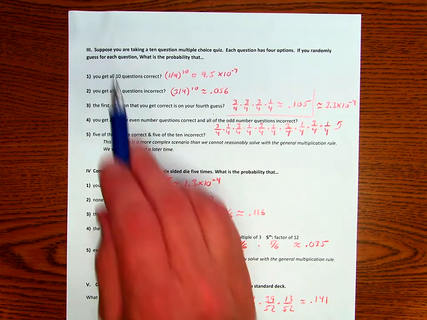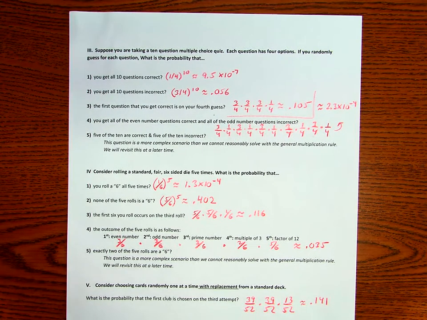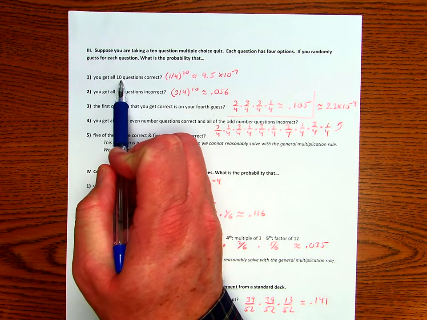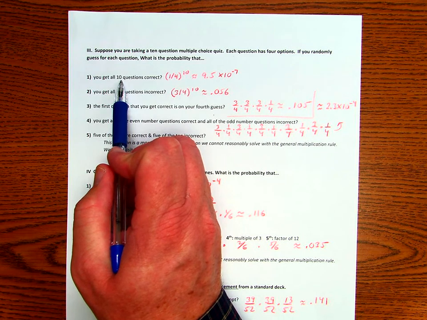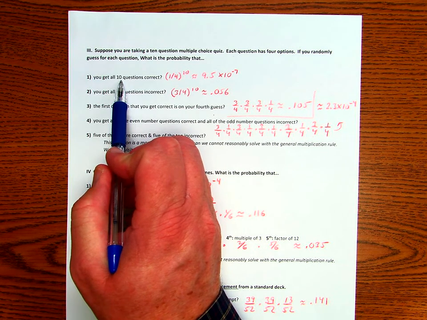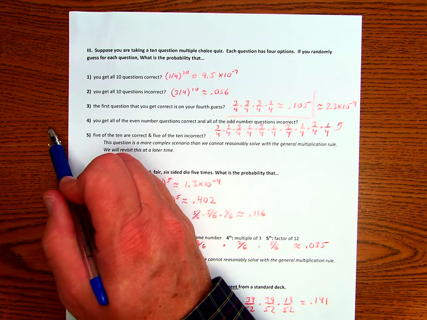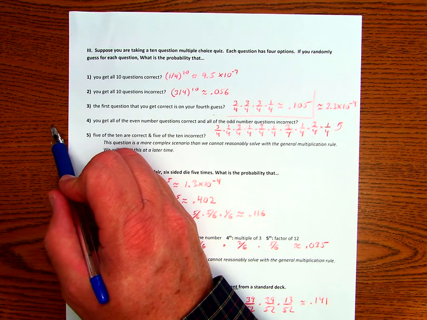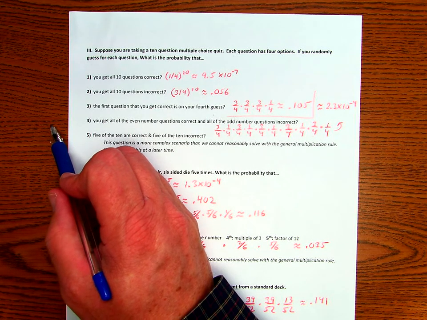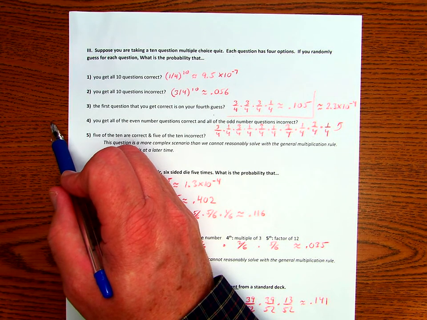All right, next scenario. Suppose you are taking a 10-question multiple choice quiz. Each question has 4 options. If you randomly guess for each question, what is the probability that... Well, if you're taking a 10-question quiz, it means you're making 10 choices. If you are randomly guessing, that means what you guess on one question has no impact on how you guess on the second question. So if there are 4 options, you have a 1 out of 4 chance of getting the first one right. Randomly guess on the second one, you have a 1 out of 4 chance of getting the second one right, etc.